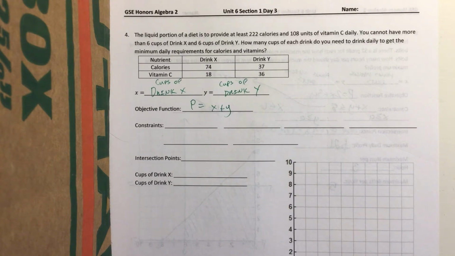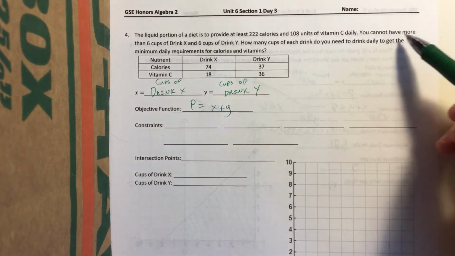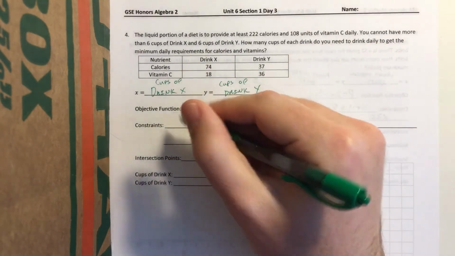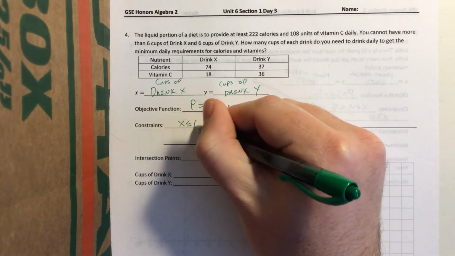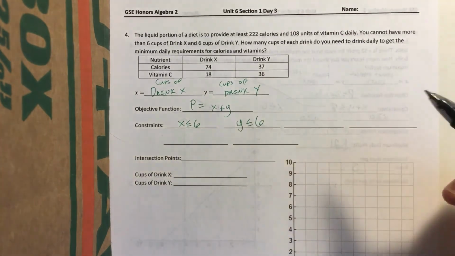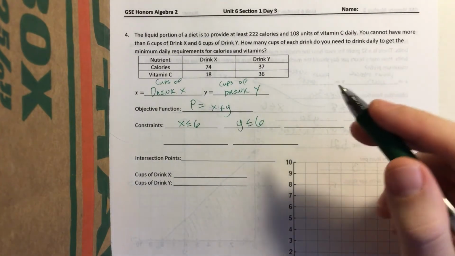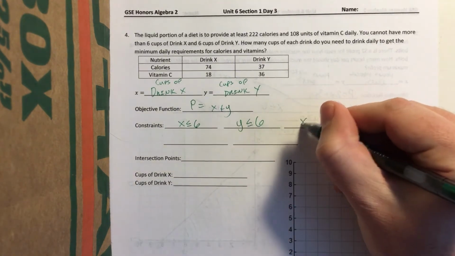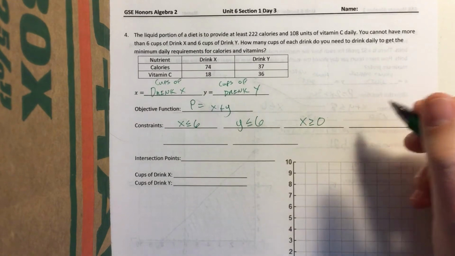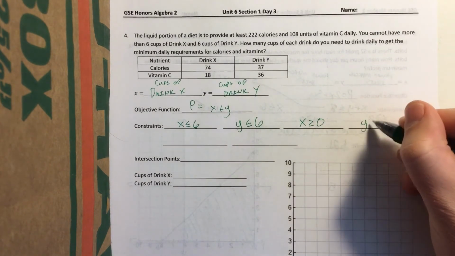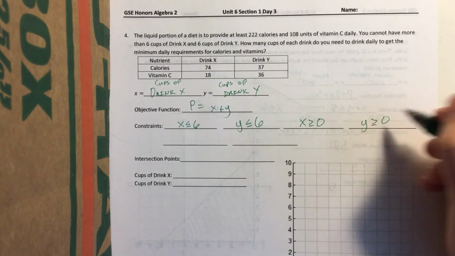All right, so let's talk constraints. We cannot have more than 6 cups of drink X and 6 cups of drink Y. So our X values have to be less than 6 and our Y values have to be less than 6, or sorry, less than or equal to for both of those. We can't drink negative drink X and negative drink Y, so we have to have at least 0 cups of drink X and at least 0 cups of drink Y.